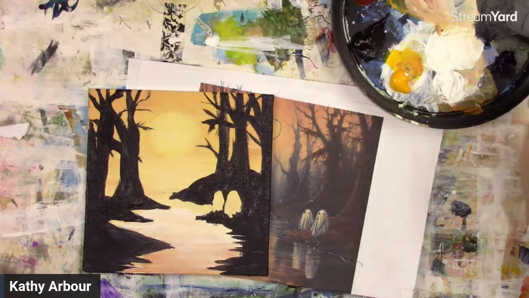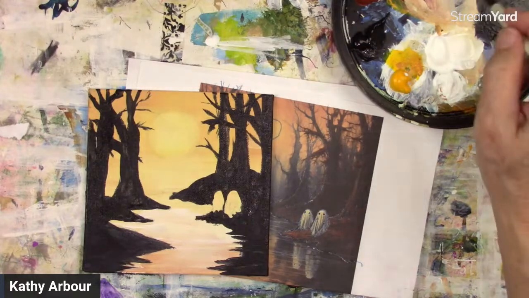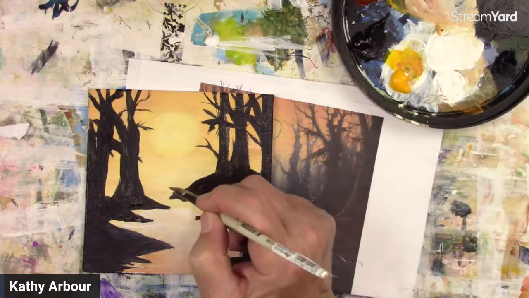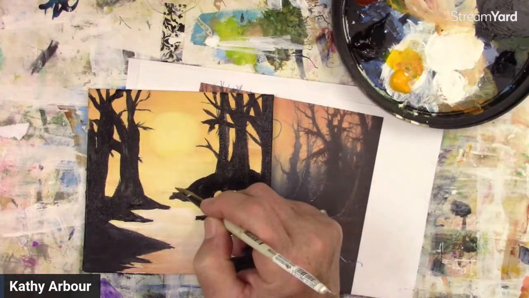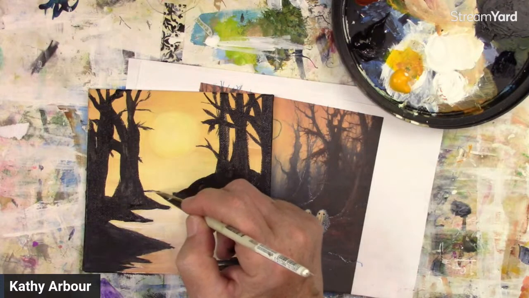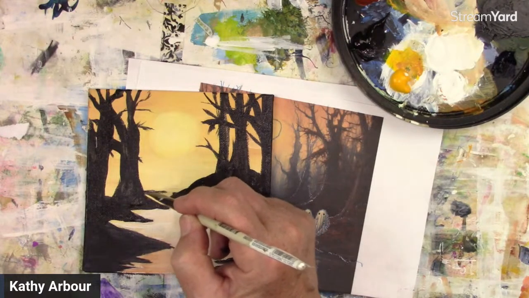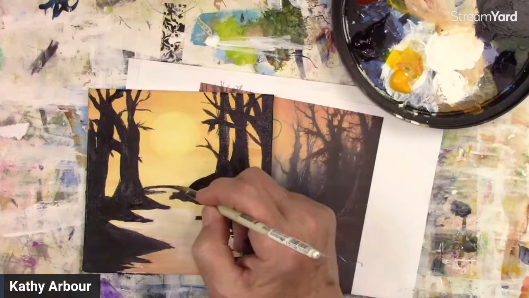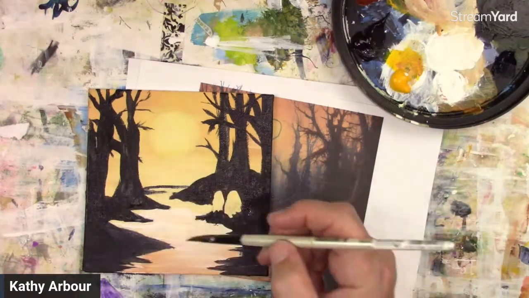And then I've got a little bit of water on my brush, and this time I want to put just the back here where the river goes around the bend. It's a little bit lighter, but it tells me where things are.